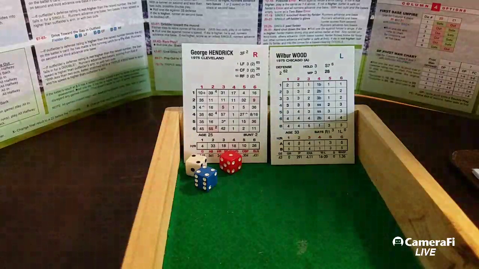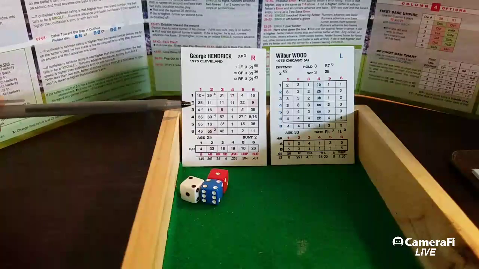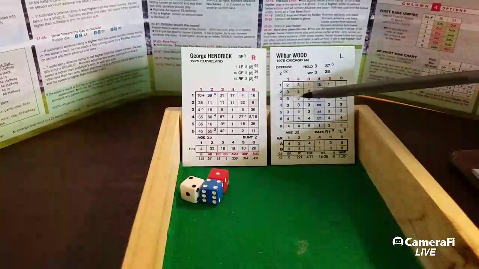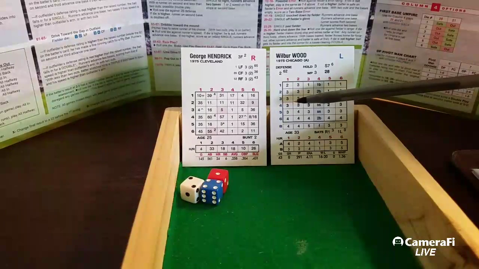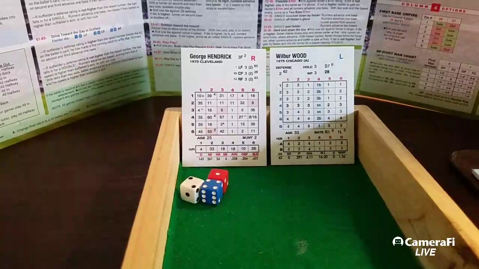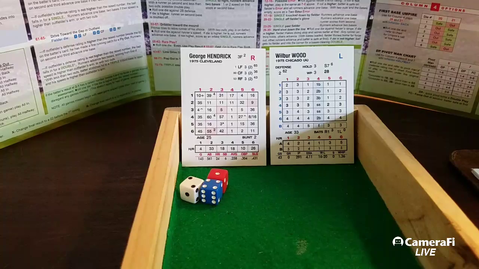And that's a 1, 2, 4. So 1, 2 is a 35. And a 1, 4 is a 3. That's a total of 38 in column number 1. And that is a ground ball to third. So Wilbur Wood gets through the first. After 1 complete, it is 2-0 in favor of the White Sox.